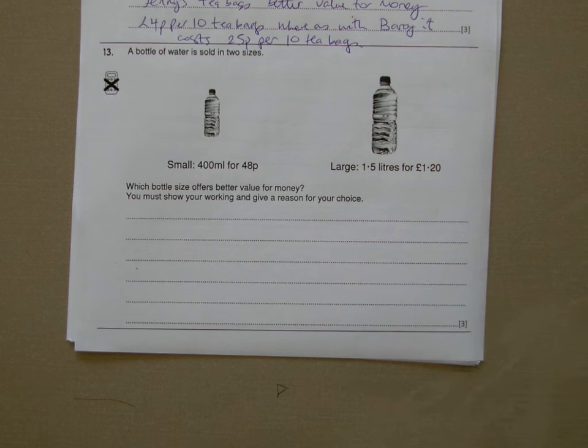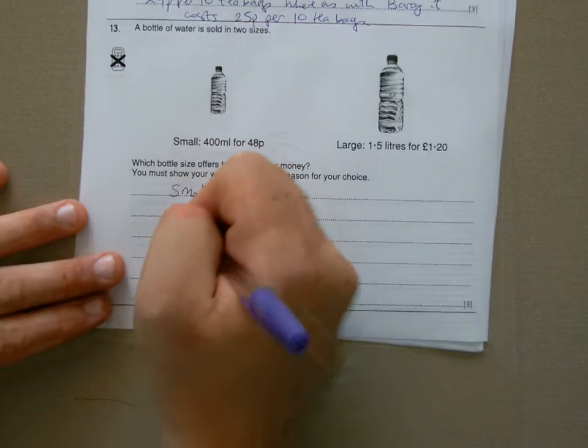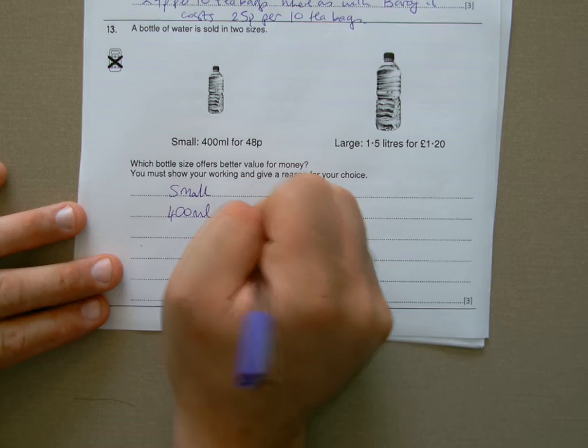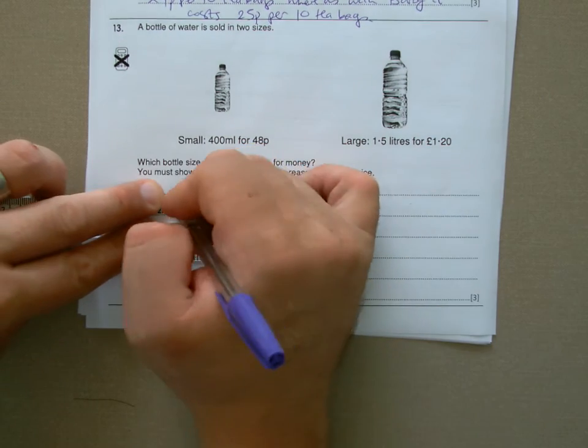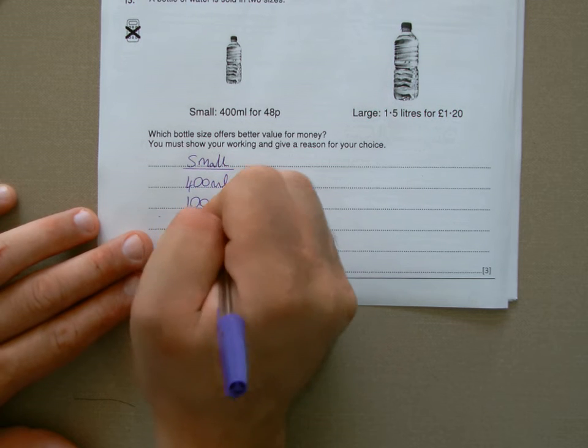Okay, so which bottle size of water is the best in terms of value for money? So with the small, we're told that 400 milliliters is 48 pence. So again, to compare both sizes, we're going to scale it. Let's scale this down to 100 milliliters.